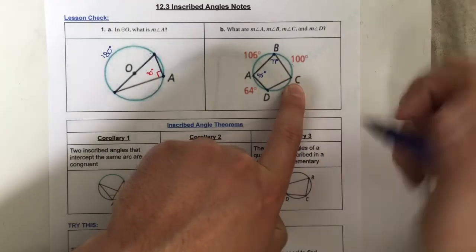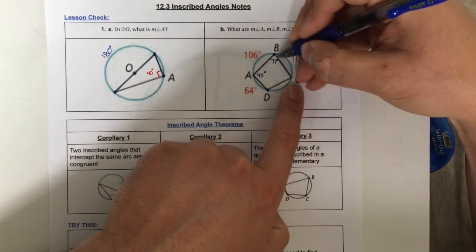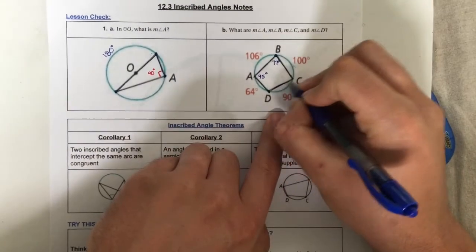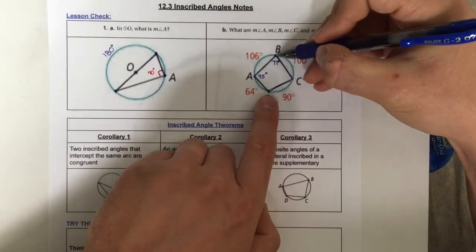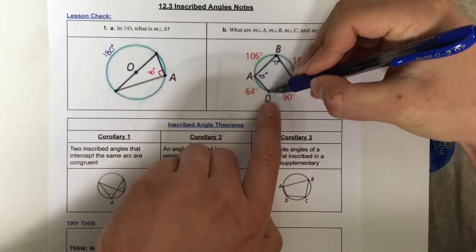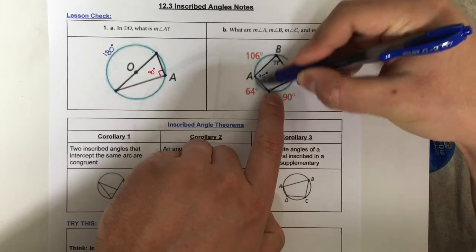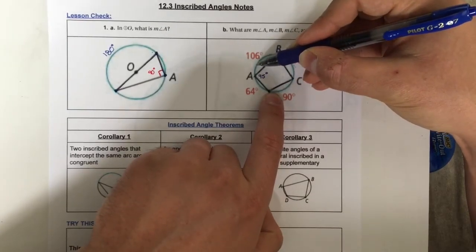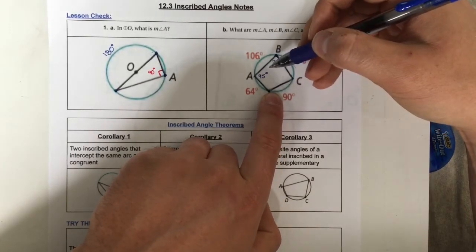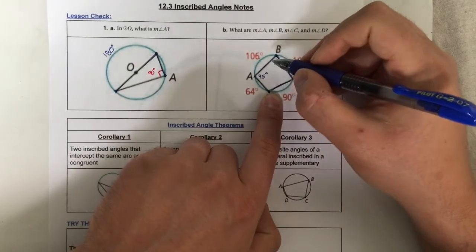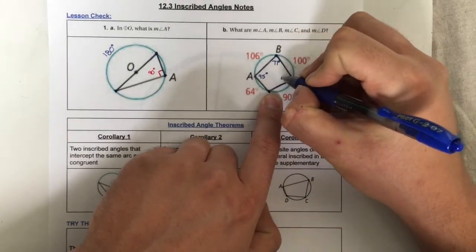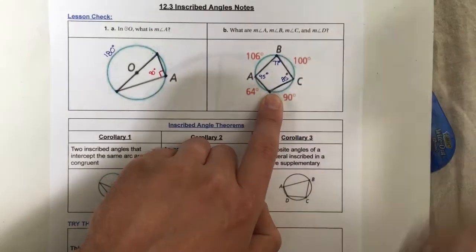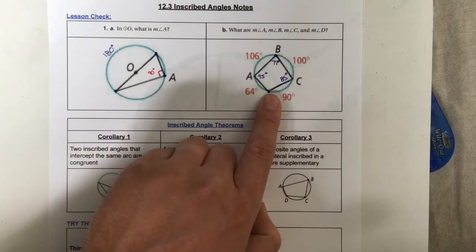For C, I know that my arc measure created by that inscribed angle would be from B all the way to D. So if I add these two together, I get 170 degrees. And if I take 170 degrees and divide by 2, I get 85 degrees.